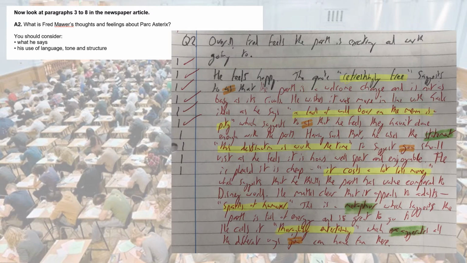Overall, Fred feels the park is exciting and worth going to. He feels happy. The quote, "refreshingly free," suggests to us that the park is a welcome change and it's not as busy as its rivals. He wishes it was more in line with Gaelic ideas, as he says, "A lack of wild boar on the menu is a pity," which suggests to us he feels they haven't done enough with the park.